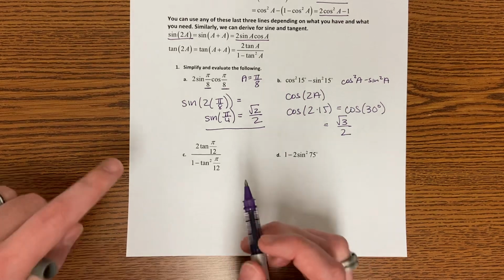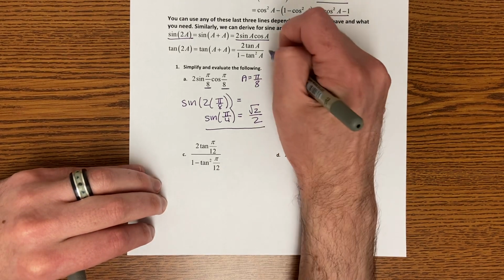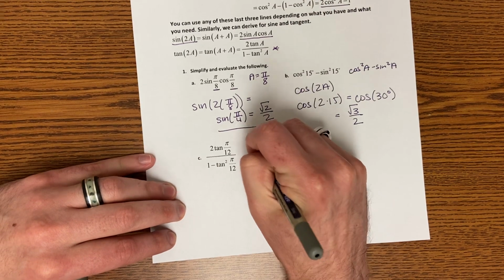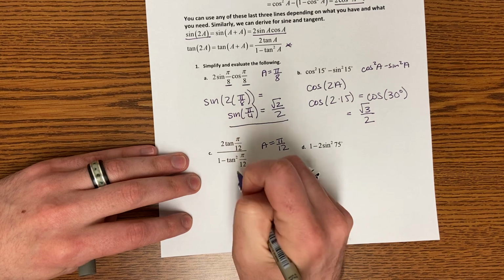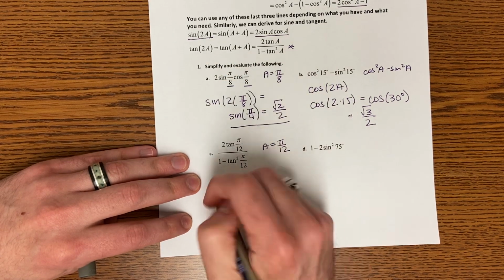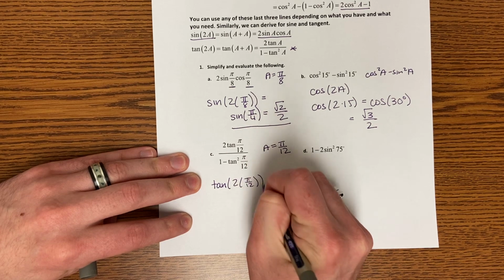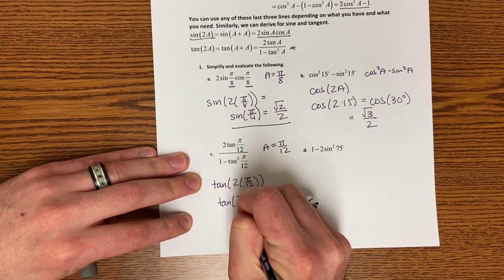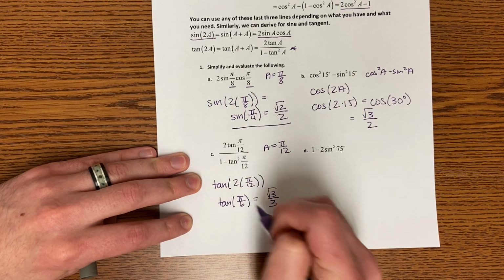2 times the tangent of pi over 12 over 1 minus tangent squared of pi over 12 is exactly this formula, where your A is pi over 12. So we've got to convert it over to tangent of 2A, so the tangent of 2 times pi over 12, which is the tangent of pi over 6, which should be the square root of 3 over 3.